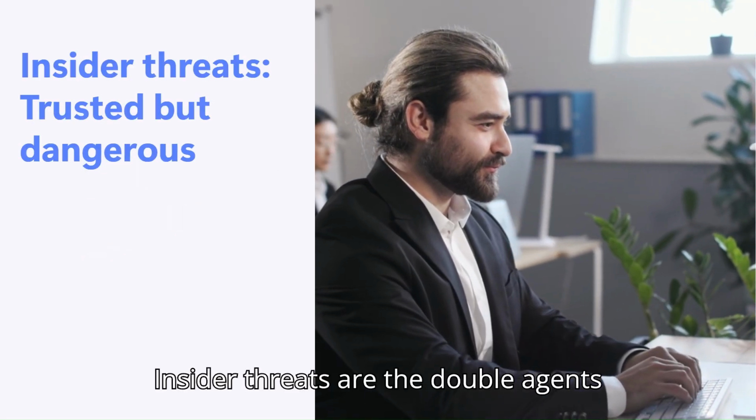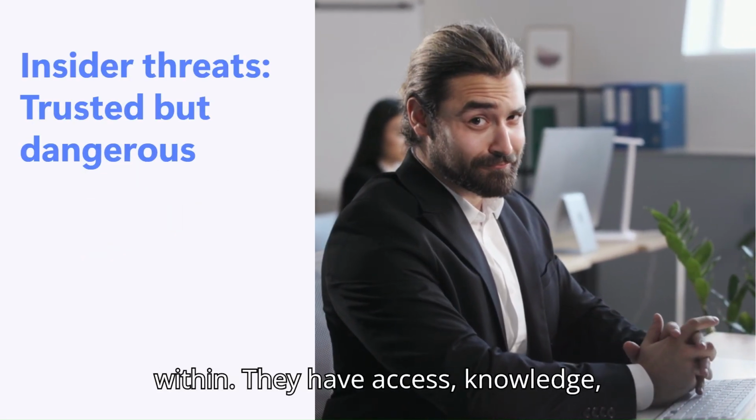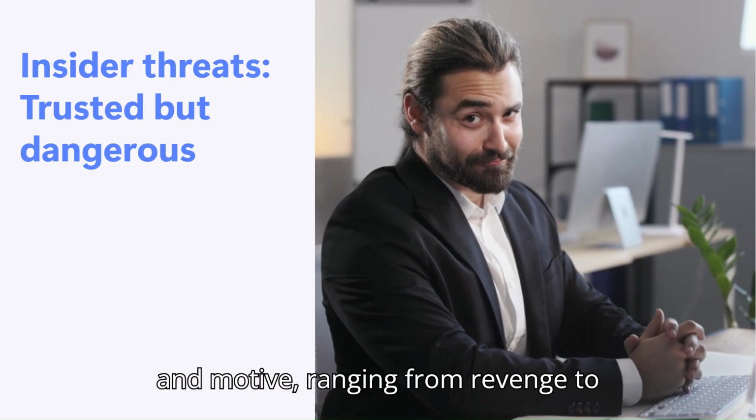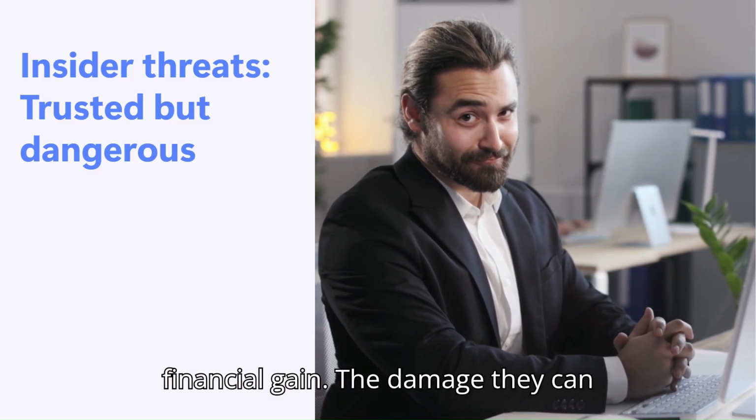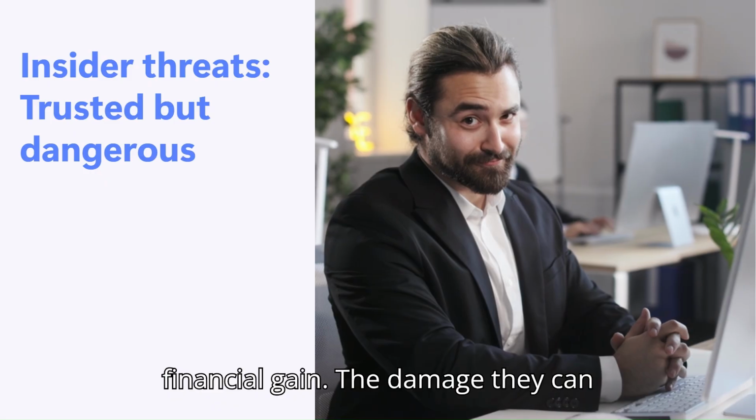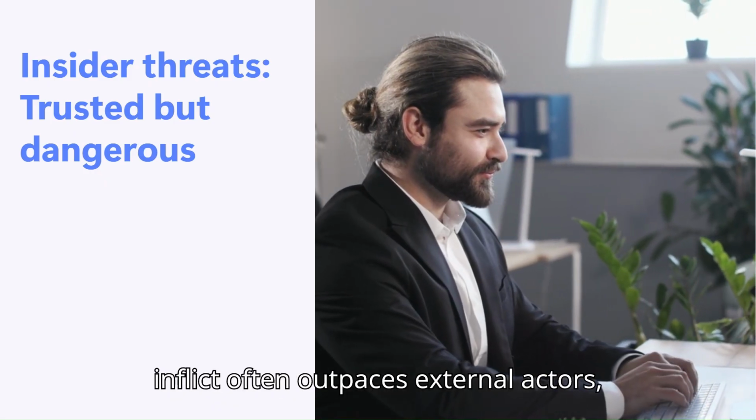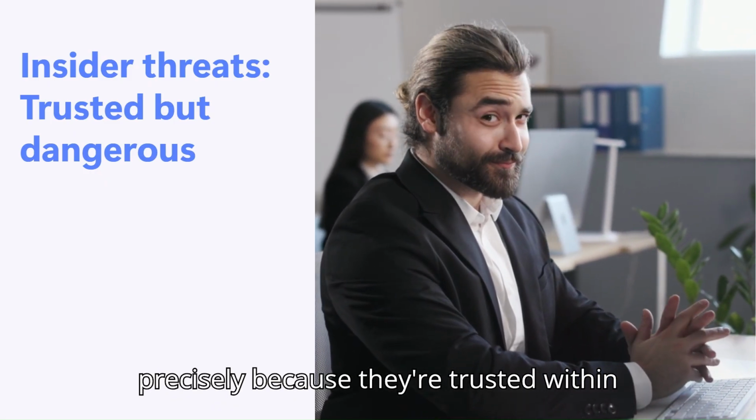Insider threats are the double agents within. They have access, knowledge, and motive, ranging from revenge to financial gain. The damage they can inflict often outpaces external actors, precisely because they're trusted within the system.